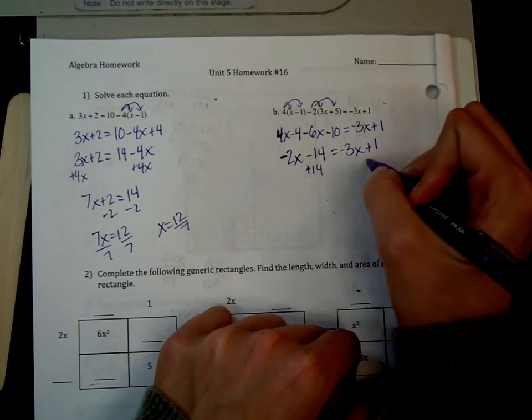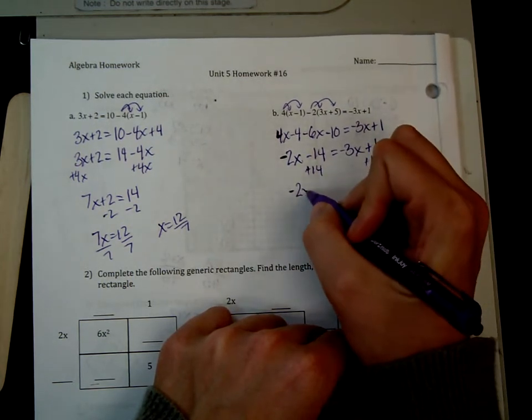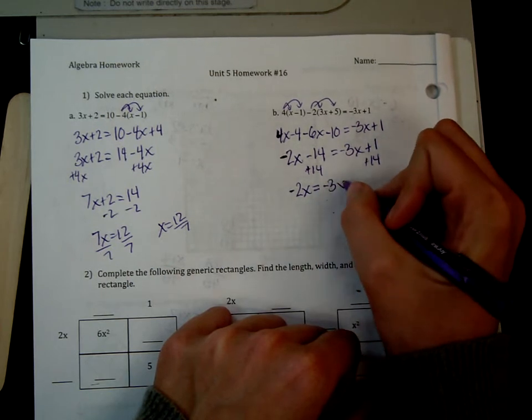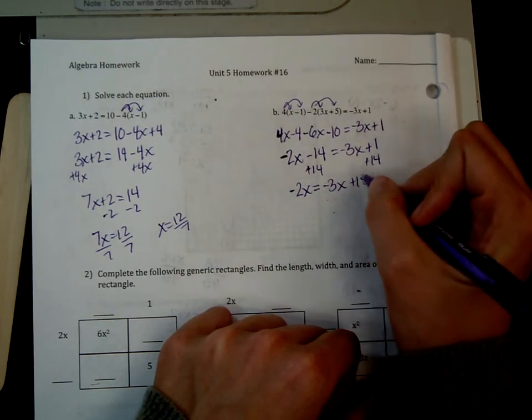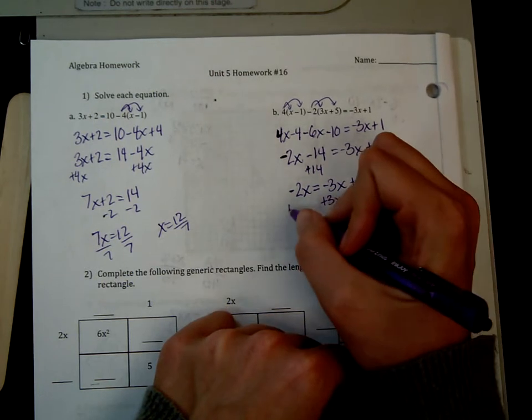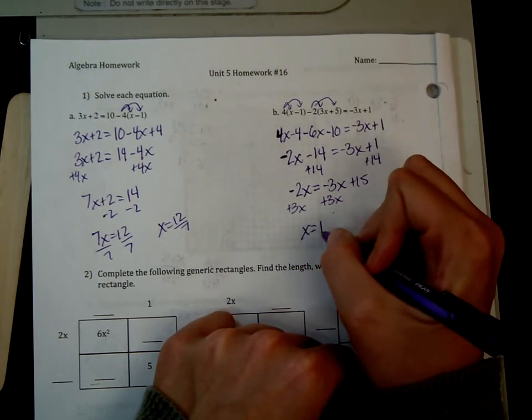I'll add 14. Negative 2x equals negative 3x plus 15. Add 3x, and we get x equals 15.